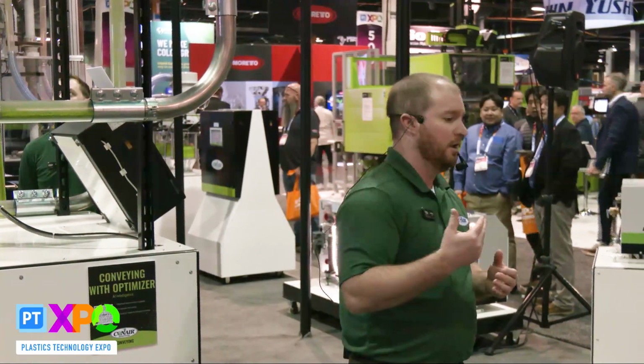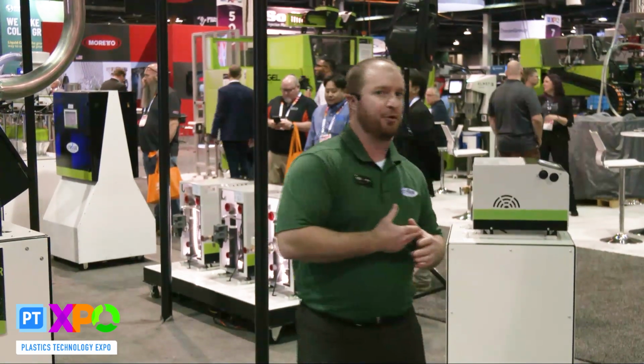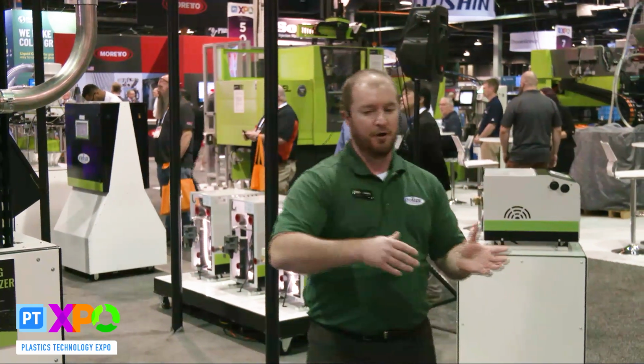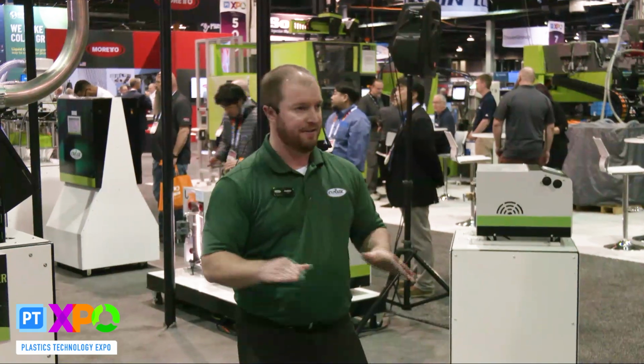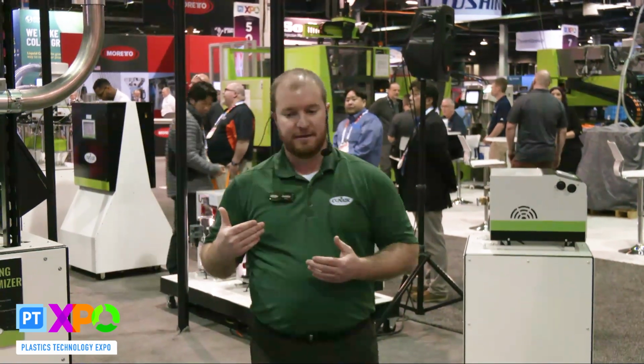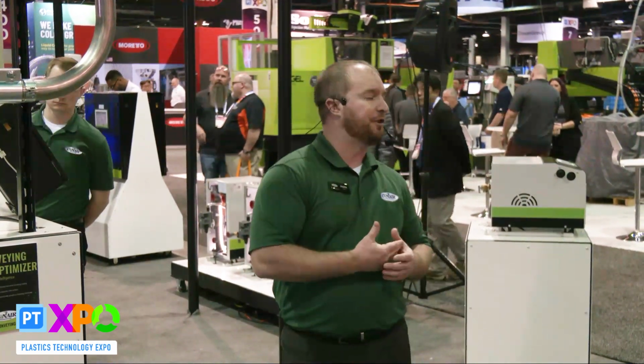So let's say one day I'm running all of these hoppers at 100% of the throughput. So that's full airflow on the dryer, full airflow through each of the hoppers. Everything is balanced. We're in a good condition. But maybe tomorrow, my production schedule is a little bit lighter.